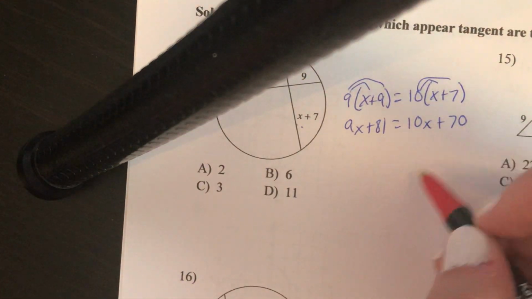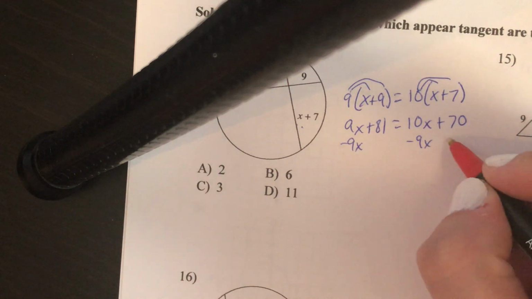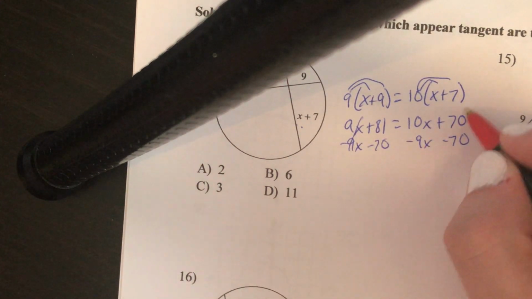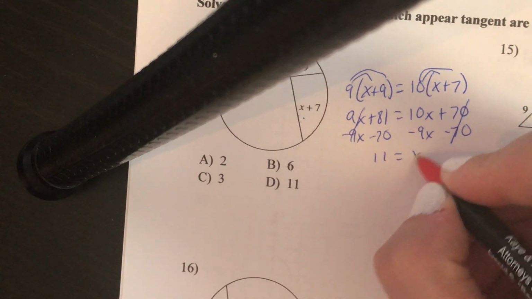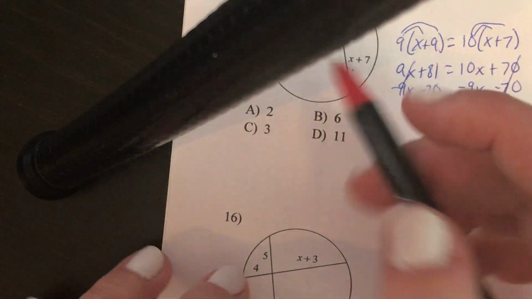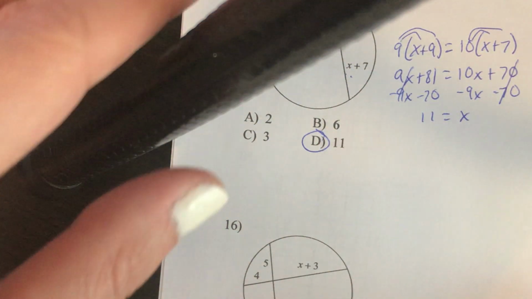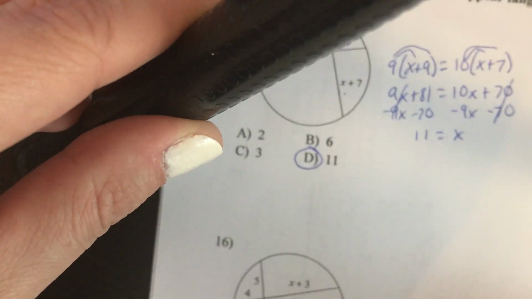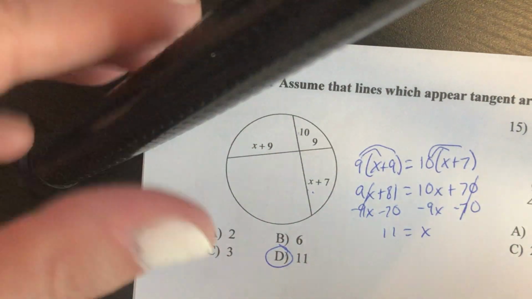And then I'm just going to subtract. Okay, these will cancel, these will cancel. So I'm left with 11 equals x. Okay, and so it just asks to solve for x. So we're going to get 11, so D. Okay, so you saw it said to solve for x. We found x by setting those equal. So that's basically how we do it.